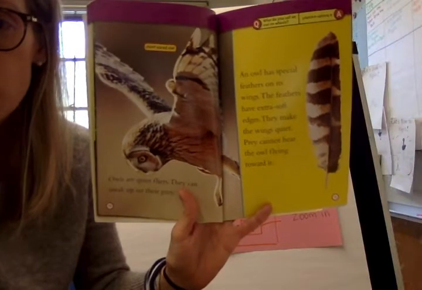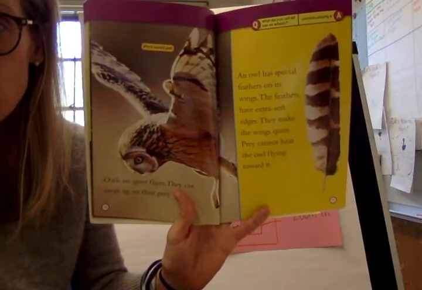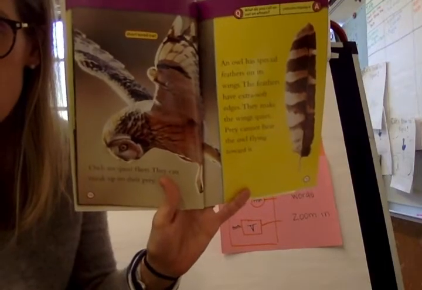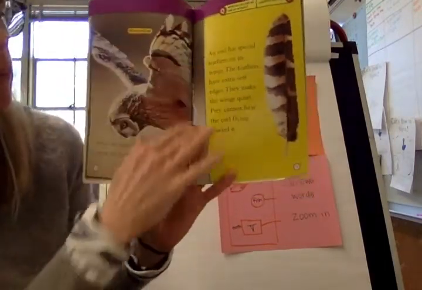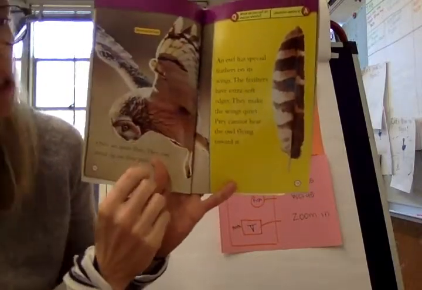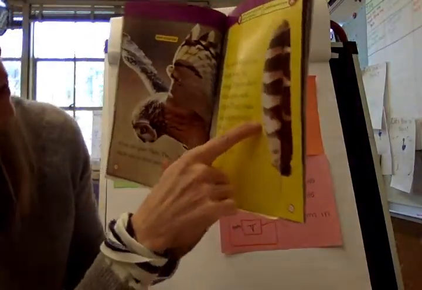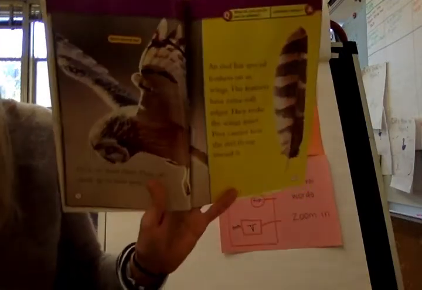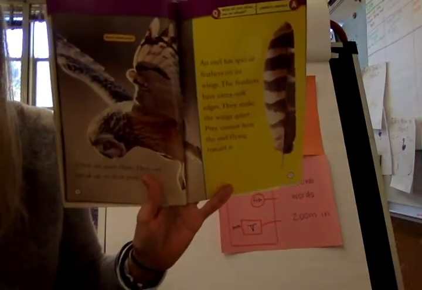That seems really helpful if you need to be sneaky to catch your food, huh? Because now you could sneak up on them. They don't hear you. So she's talking about the owl flying and its wings and catching its prey. And then she shows us really close, like these super soft edges of the owl and how that makes it so quiet.